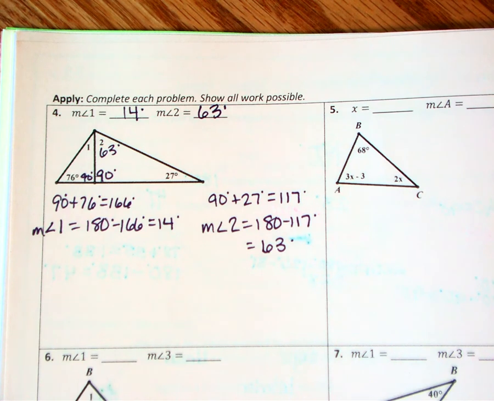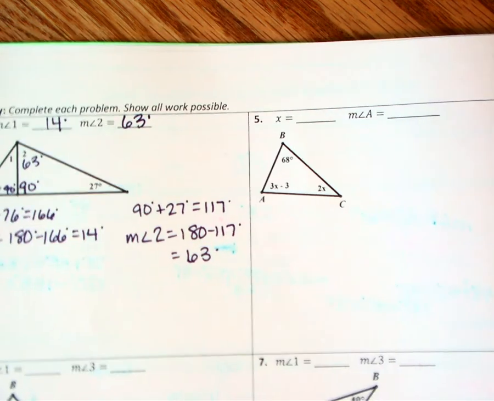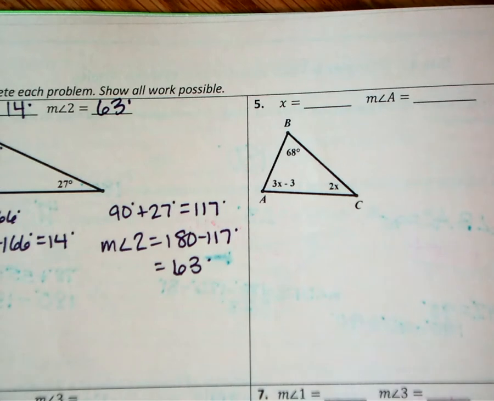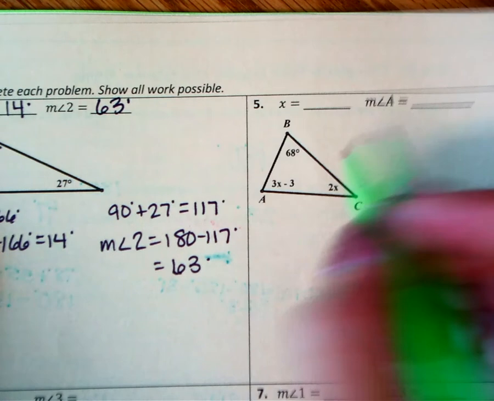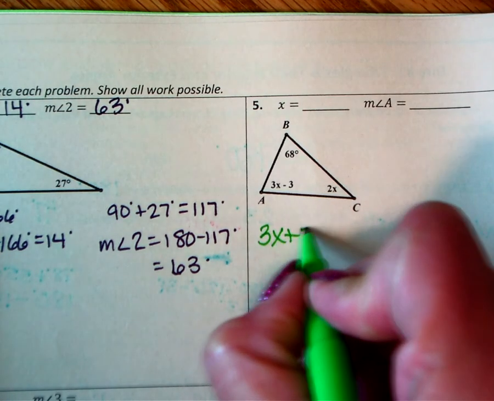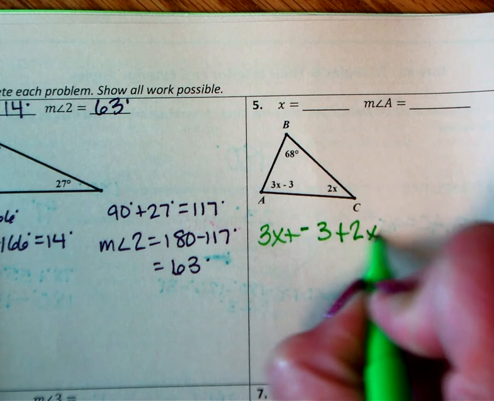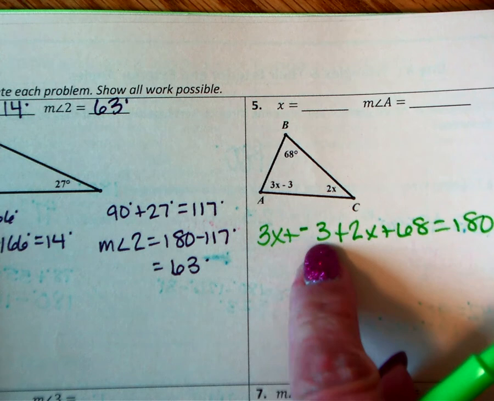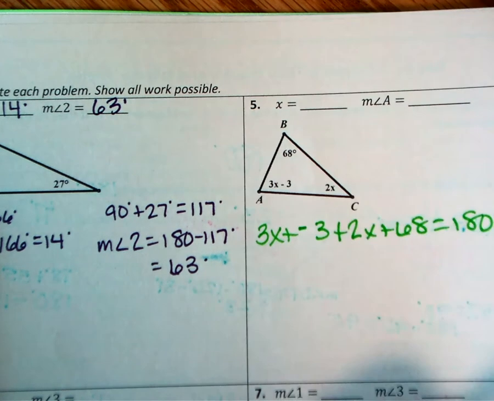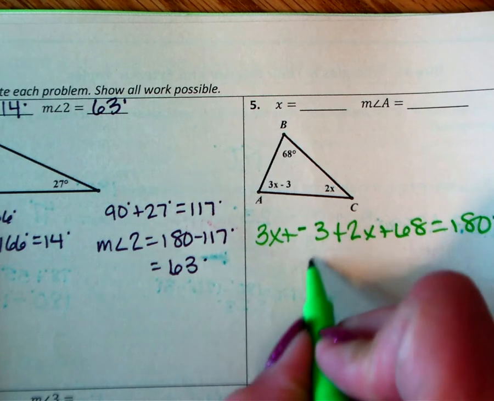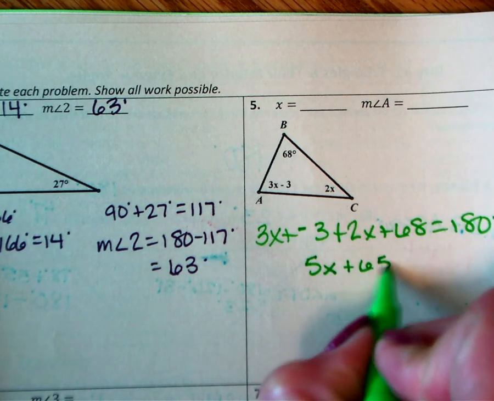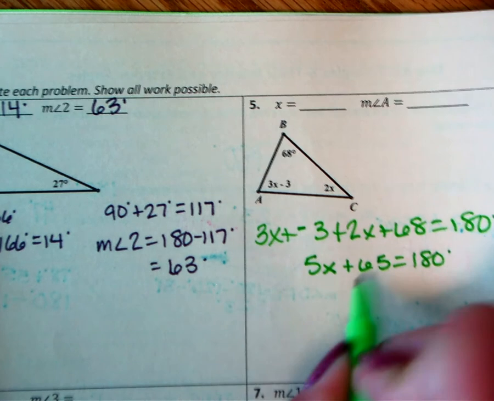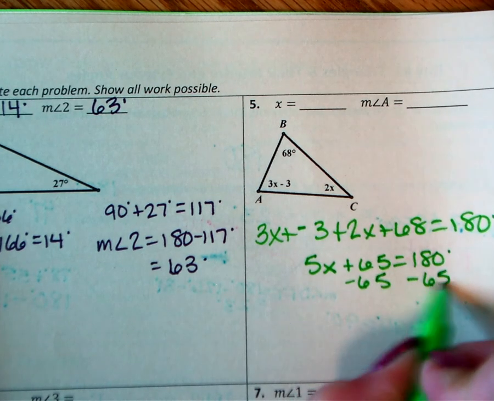Okay, very good. So now we're going to look at when we have variables. You can solve for the unknown and then find what the actual angles are. So first we need to find x. Well, we know that the interior angles added together equal 180 degrees, right? 3x minus 3, or plus a negative 3, plus 2x plus 68. So let's simplify this left side to 5x plus 65 equals 180 degrees. And then do your 2 steps to solve.